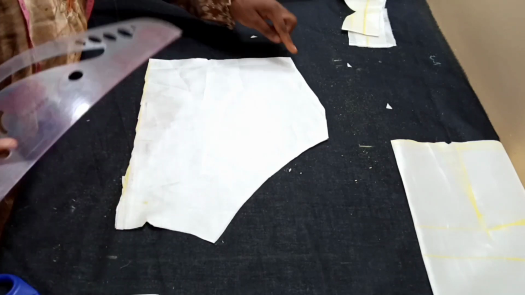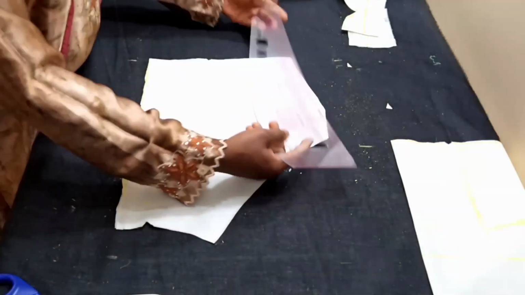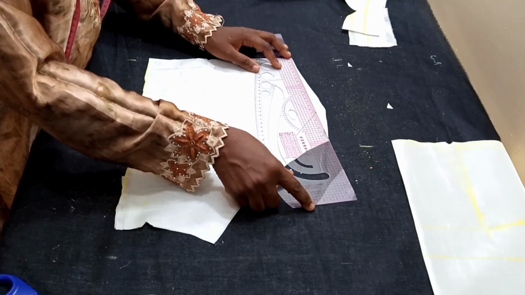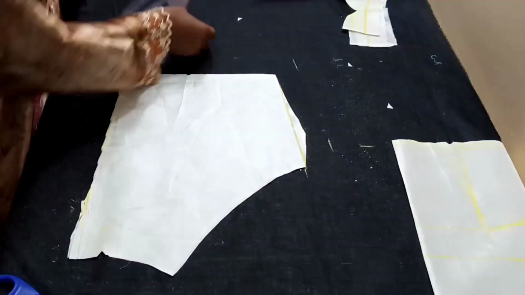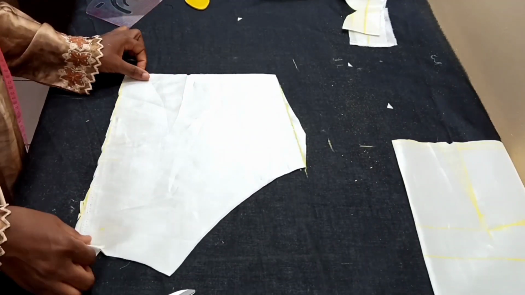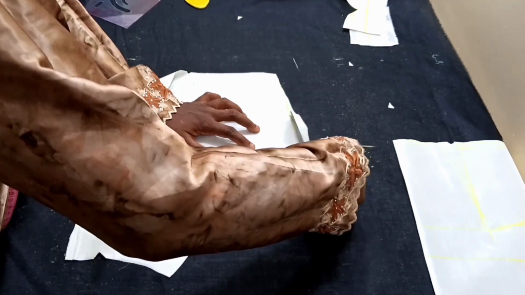So the first thing you want to do is to blend this side the way it should be. You know, we added bust dart to the front, so just blend it from waist to the chest line like this, and then you trim off that extension of ½ inch that you added to the side seam.